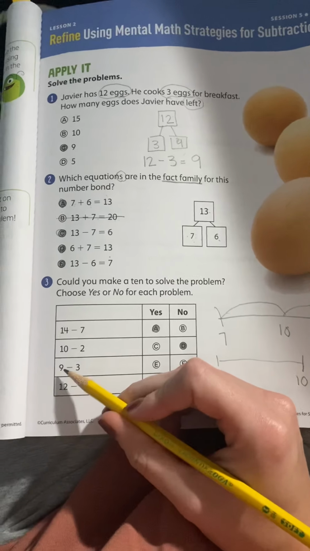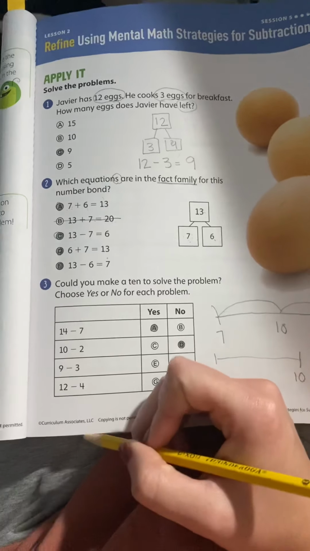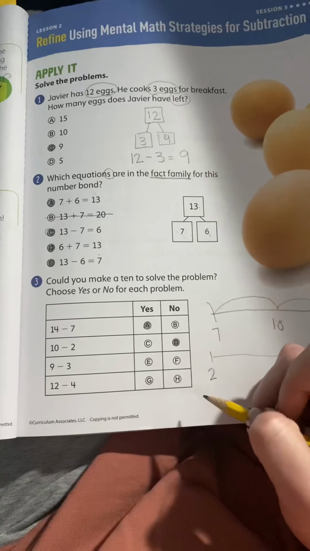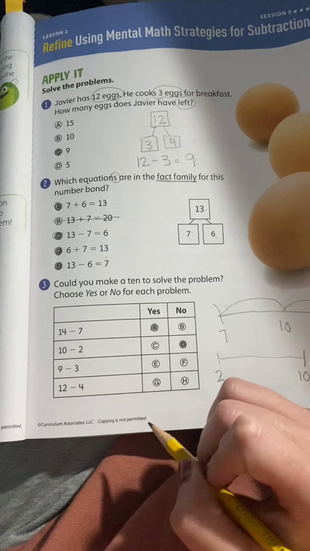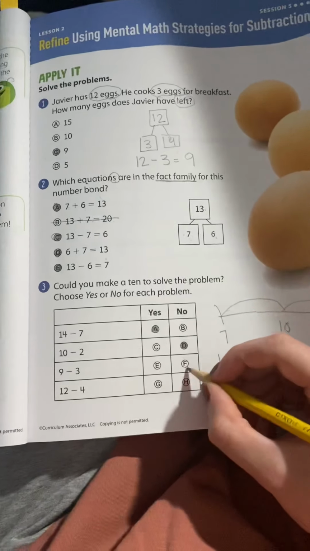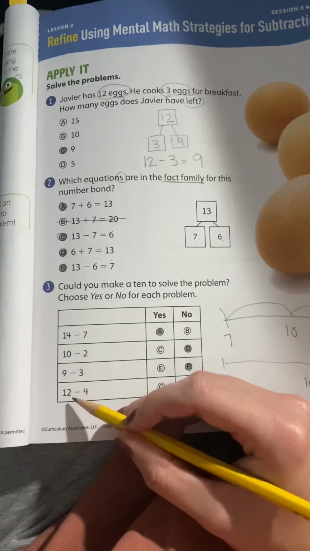What about number 9? 9 minus 3. If we're at 9, can we go back to 10 if we're subtracting? 9 is smaller than 10, so it wouldn't make sense to make 10 on that one since we're subtracting. So that one's a no again. What about this one? 12 minus 4.